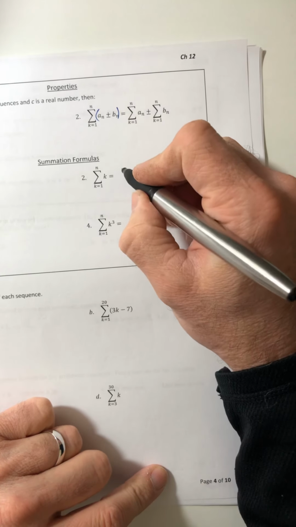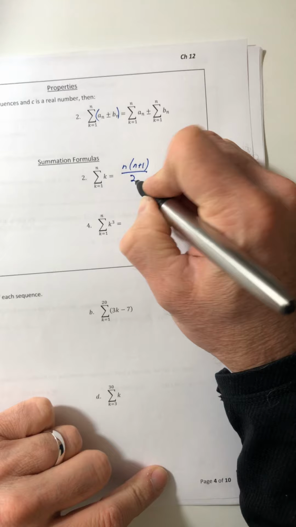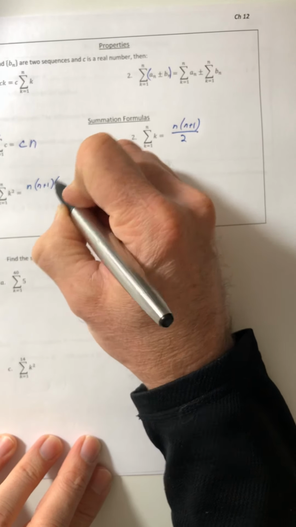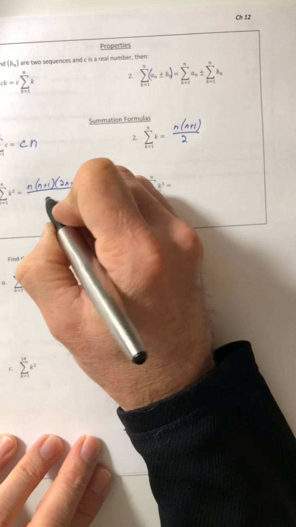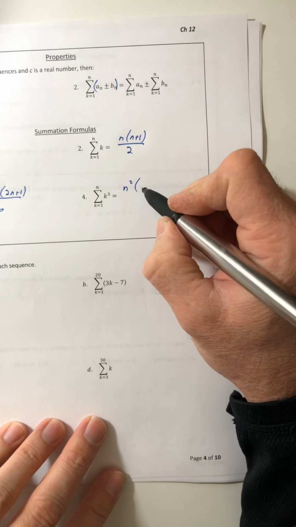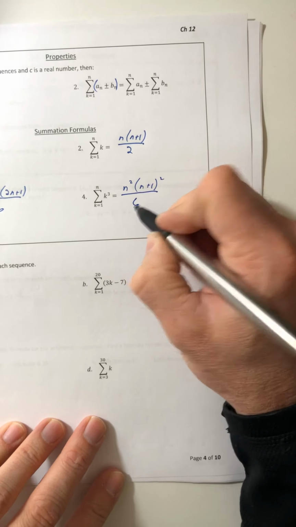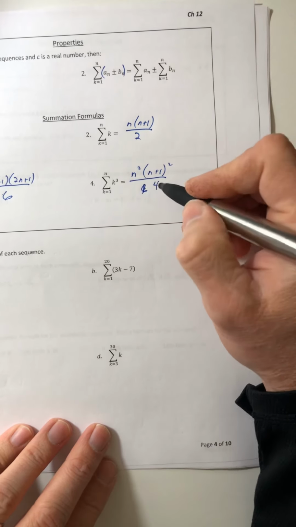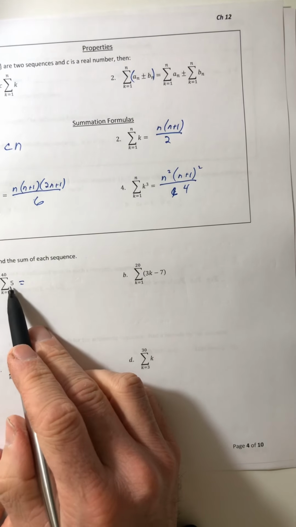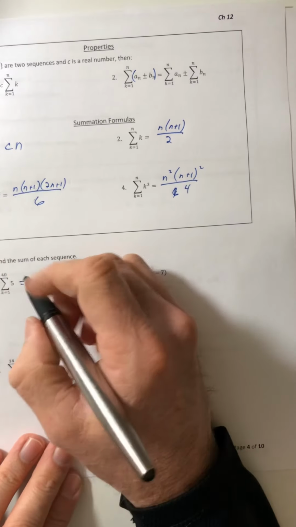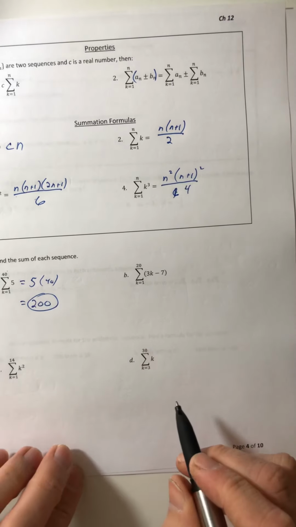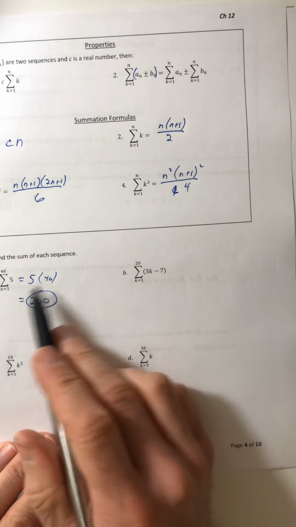If it's just a k, your formula is n times n plus 1 over 2. If it's k squared, n times n plus 1 times 2n plus 1 over 6. And if you're summing up k to the third, that is n squared times n plus 1 squared over 6. Oops, sorry, not over 6, over 4. Okay, so let's try those out. For here, it's just a 5, that's the constant, so we're following formula number 1. So 5 times 40 gives us 200. That's a lot faster than doing 5 plus 5 plus 5 plus 5 40 times.